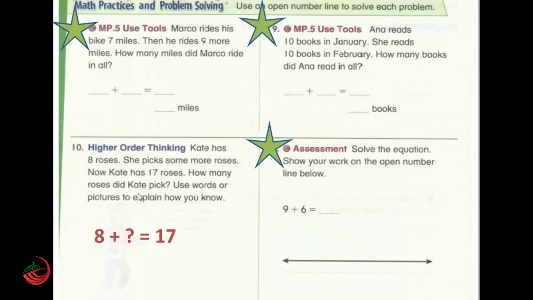Alright, so let's do it. He said here to use some pictures to explain, if you use words or whatever. So guys, you can put stickers on roses, or you can draw, or make ticks or stars like this, like we are going to do now.